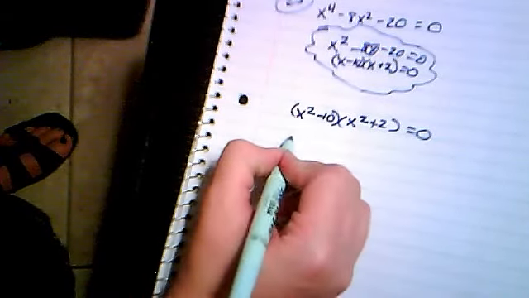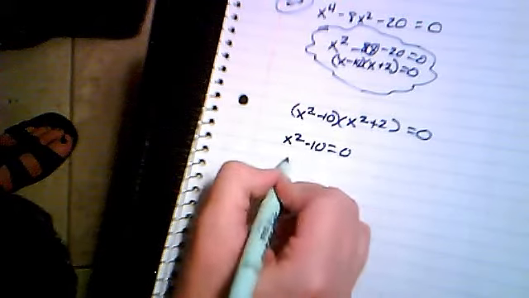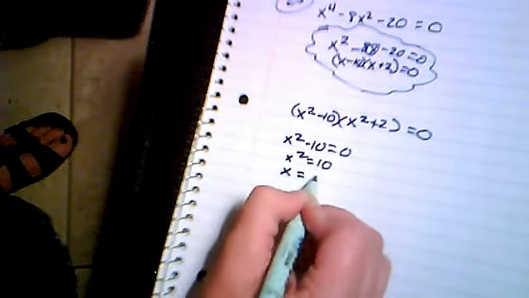Now this thing is factored, but I need to work on it a little bit more. So if x squared minus 10 is equal to 0, then x squared is equal to 10. So that means that x is equal to plus or minus the square root of 10. Over here, if x squared plus 2 equals 0, then x squared is equal to negative 2, which means that x is equal to plus or minus i square roots of 2.